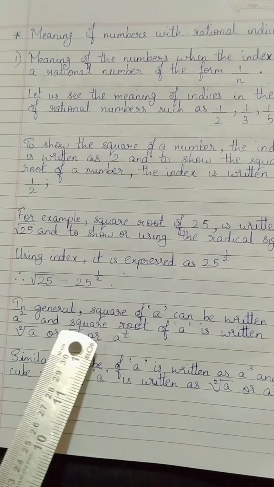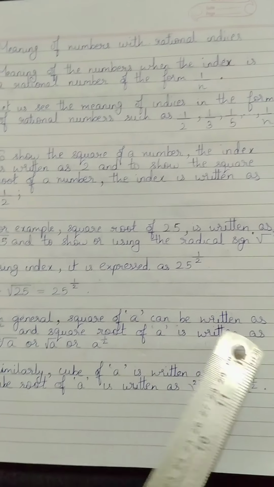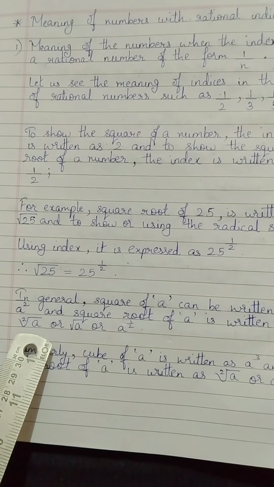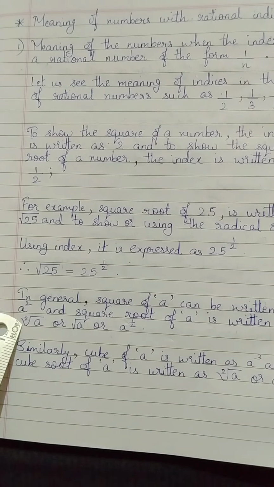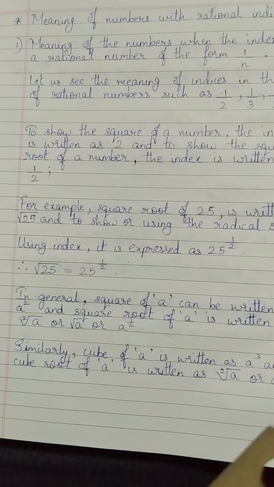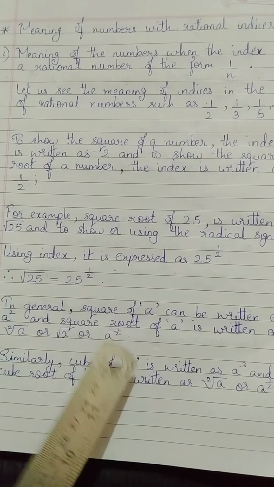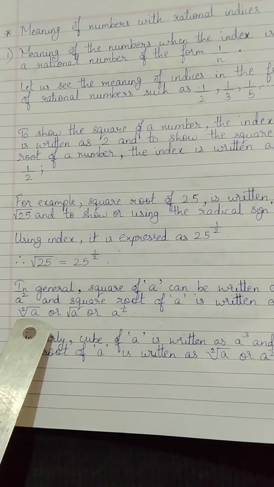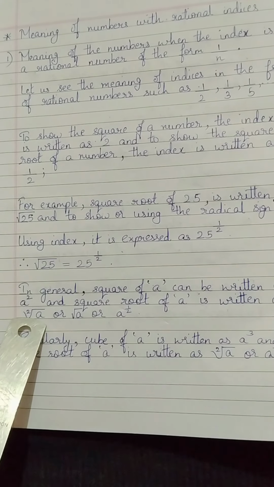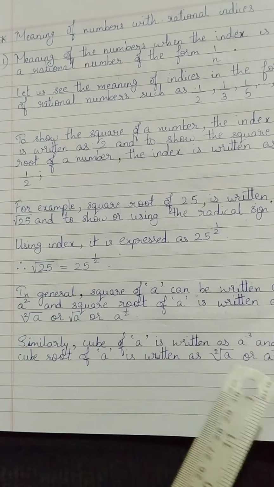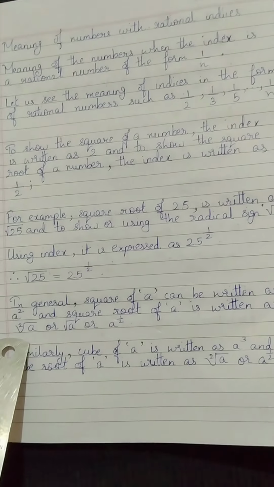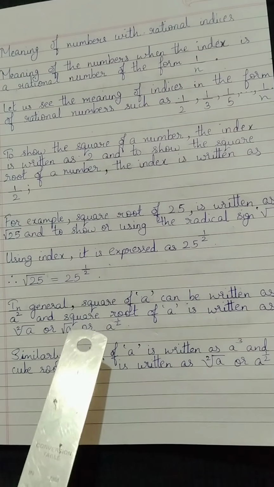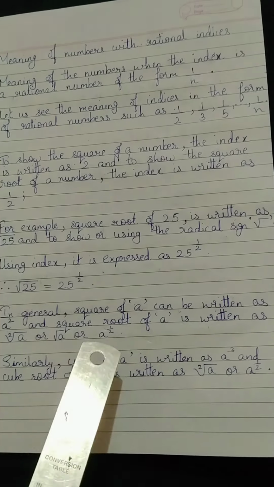In general, the square of a can be written as a squared, and the square root of a is written as square root a, with 2 written over here, or a raised to 1 upon 2. So we can show the square root in rational form as a raised to 1 upon 2.